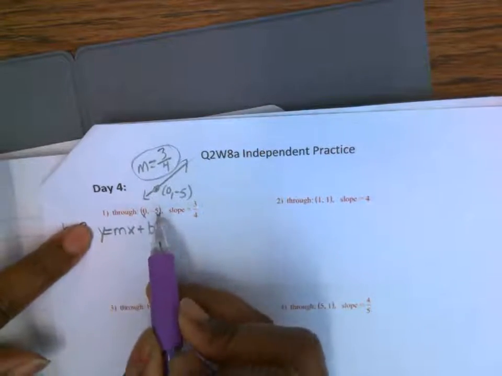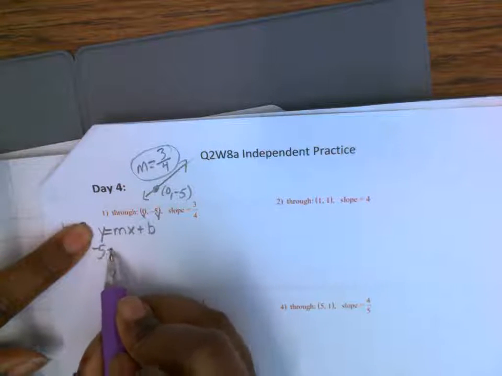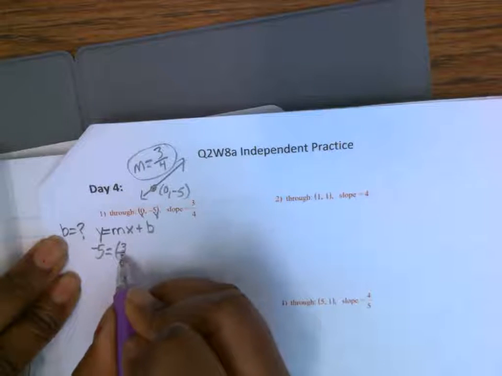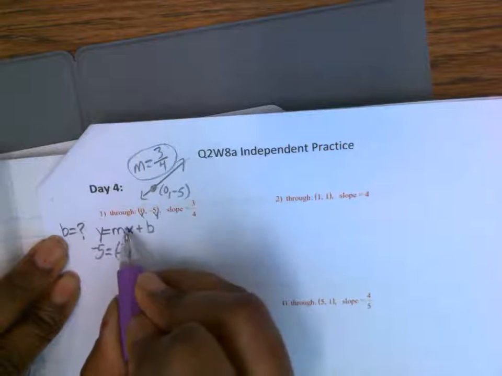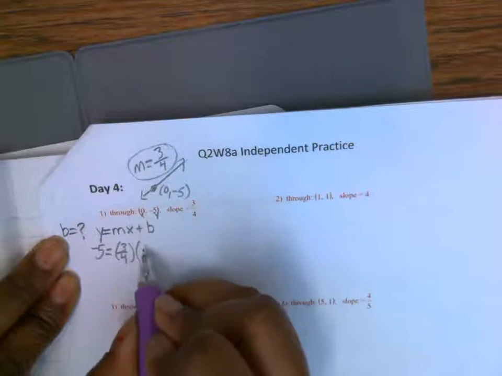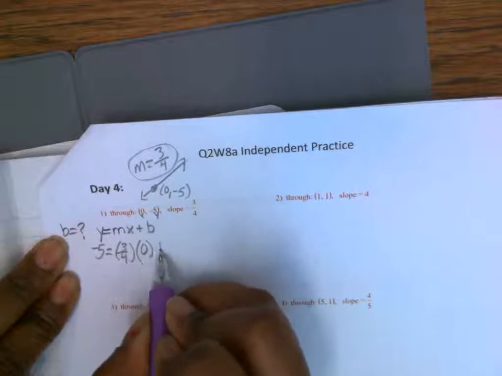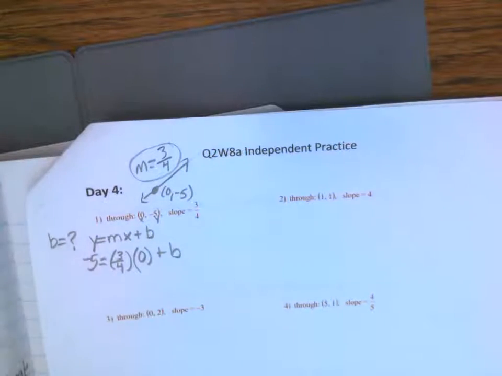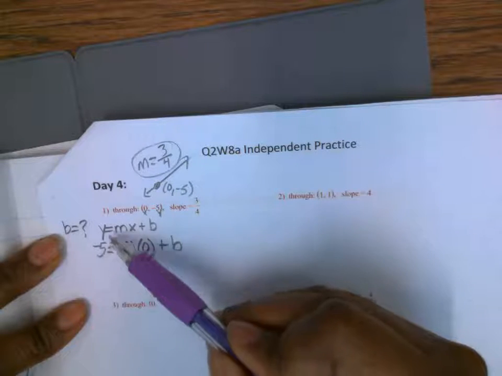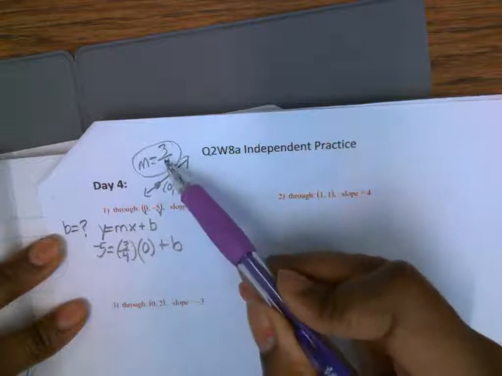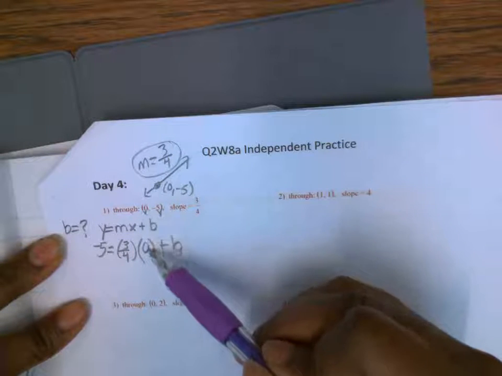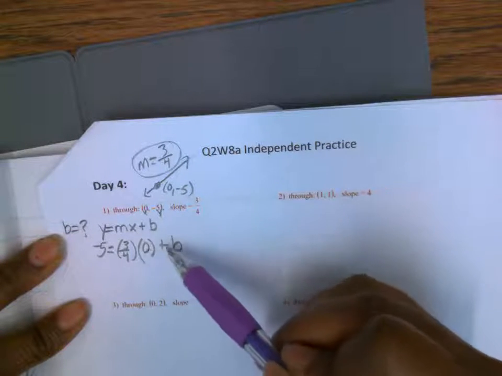Y is -5. M is 3/4. Times, because it's automatically multiplication between m and x, times x is 0. Bring down the plus b. So look at all I did. All I did was substitute. I substitute y, bring down the equal, m, that's the slope, times x, the x coordinate goes here, plus b.